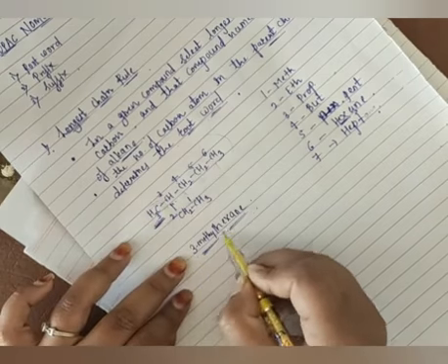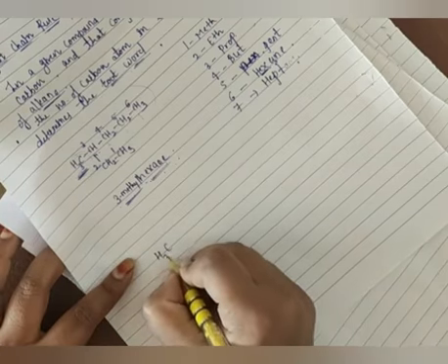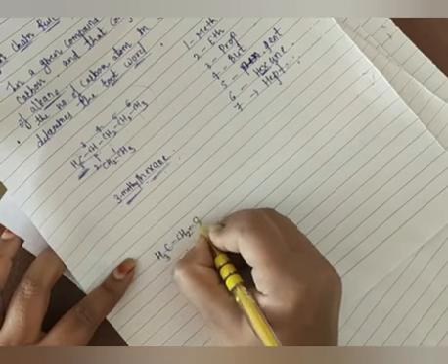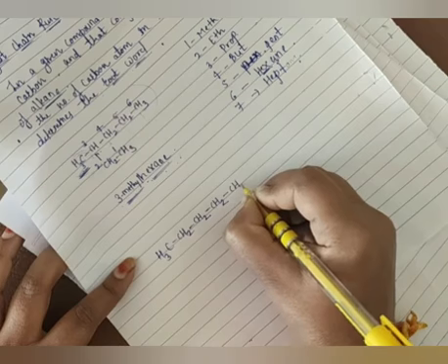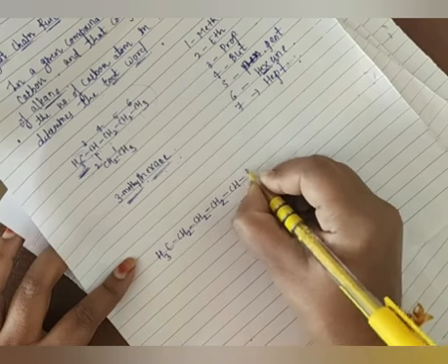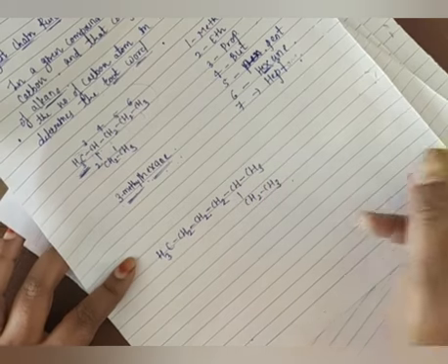So 3-methylhexane. Okay, suppose I take one more example: CH3, CH2, CH2, CH2, CH, CH3, CH2, CH3.